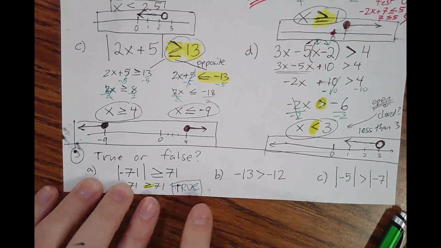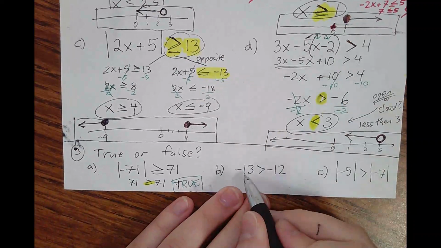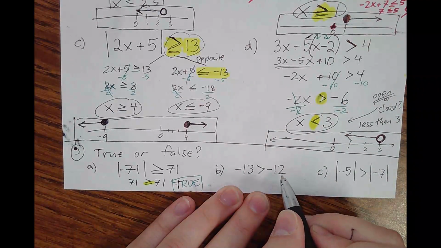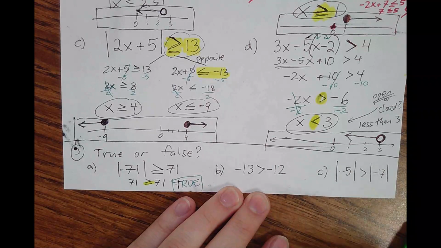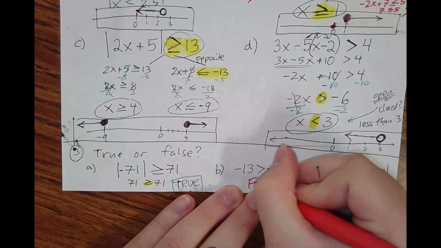That is true. Next up, is negative 13 greater than negative 12? The answer is false.